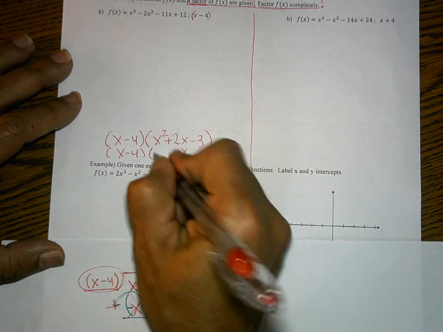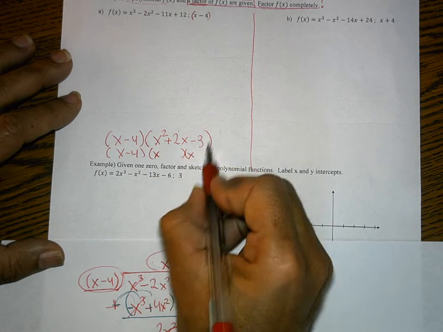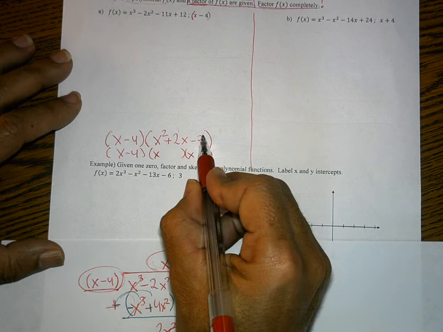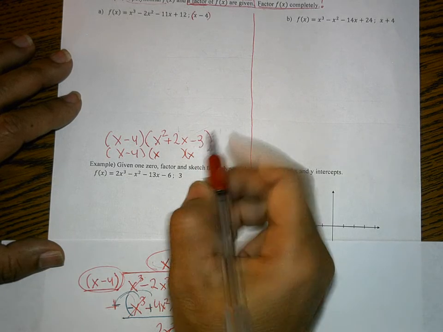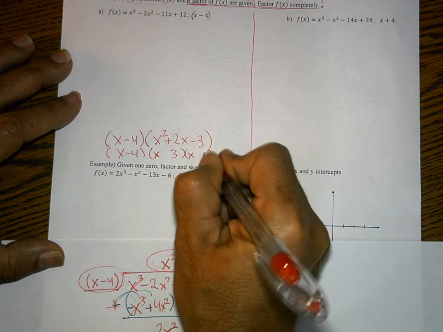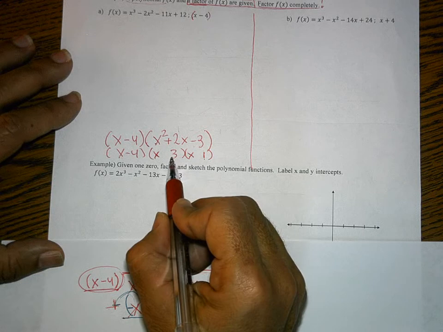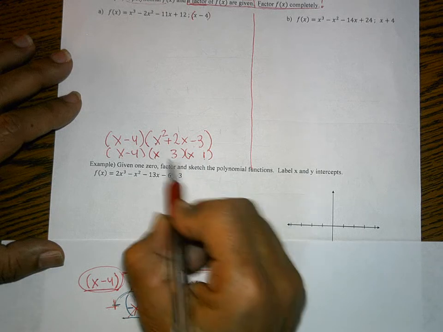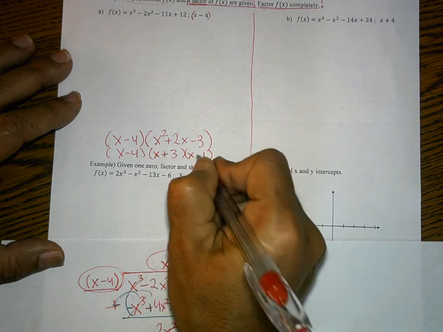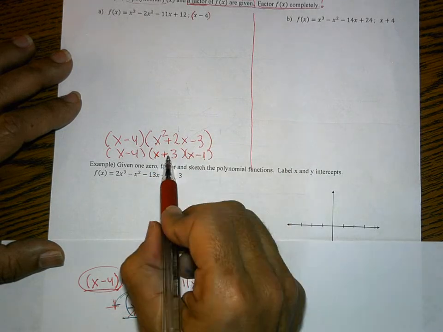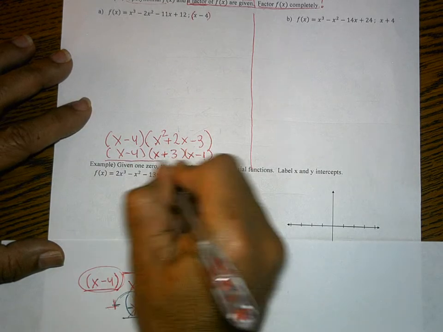Well, I know that x times x will equal x squared. What are the values that multiply to equal negative 3? It has to be a positive 3 and a negative 1. It has to be 3 times 1 for sure, but one of them is going to have to be negative and one of them positive, such that when I add them together, it gives me a positive 2. So that would have to be a positive 3 with a negative 1. When I add a positive 3 with a negative 1, it'll give me positive 2x. So there we go. I factored completely.